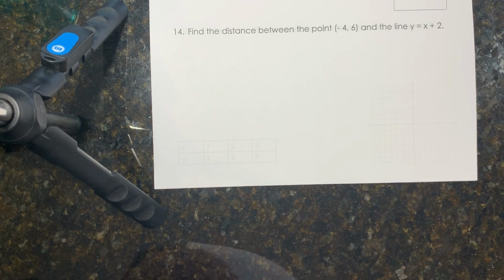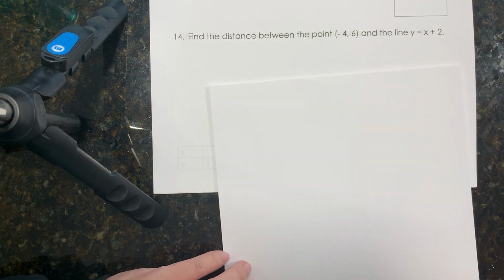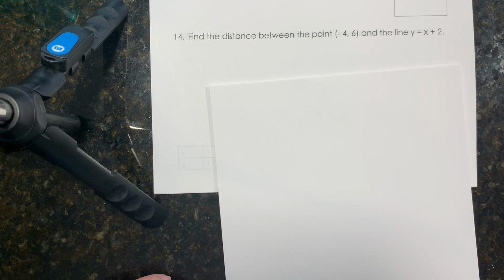Now moving on to number 14. So number 14 is going to be one of our longer problems because we're trying to find the distance between a point and a line. The distance between a point and a line. So we have -4, 6, and then y is equal to x plus 2.